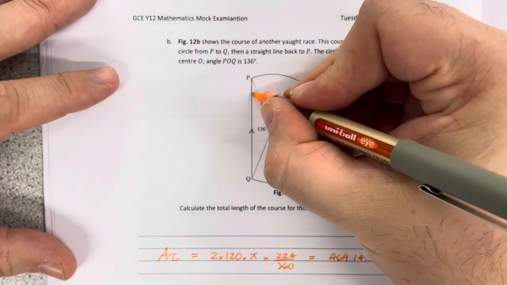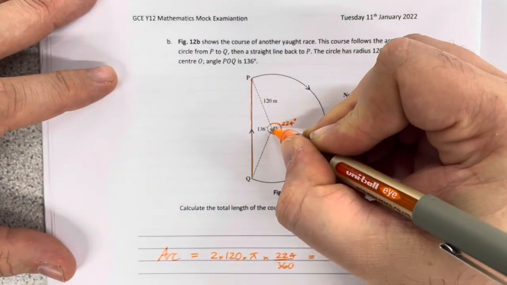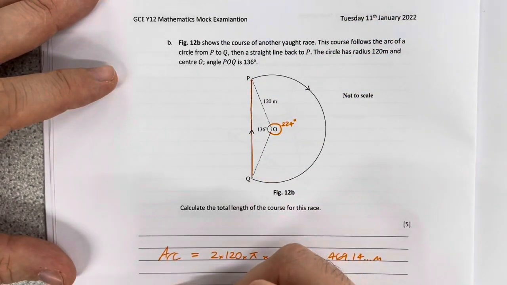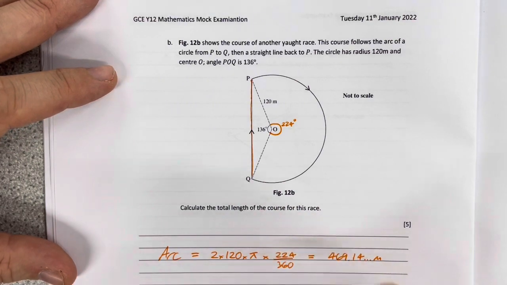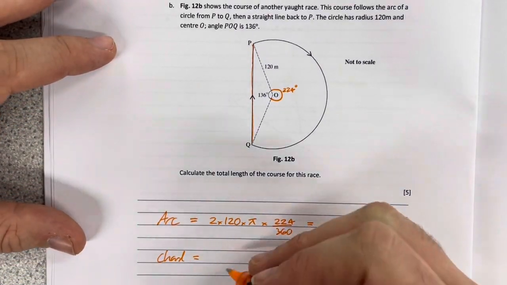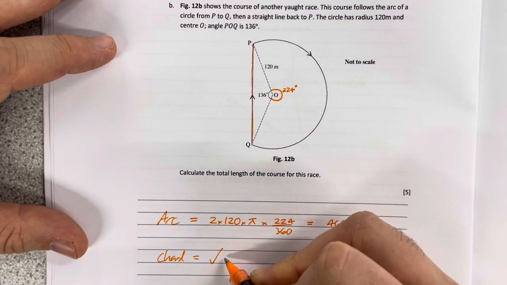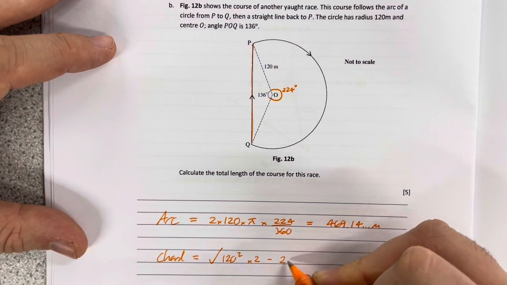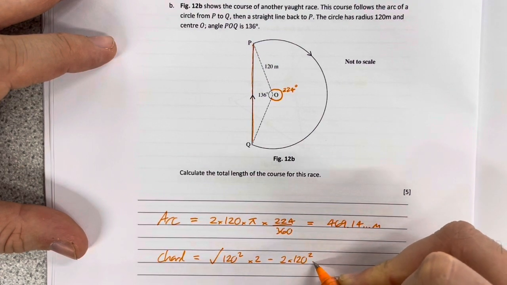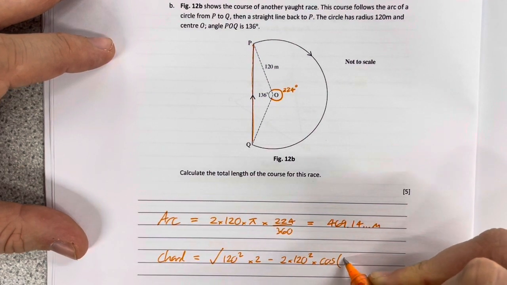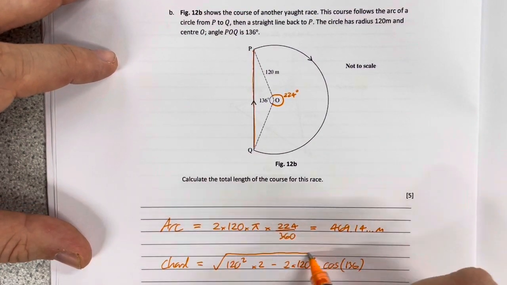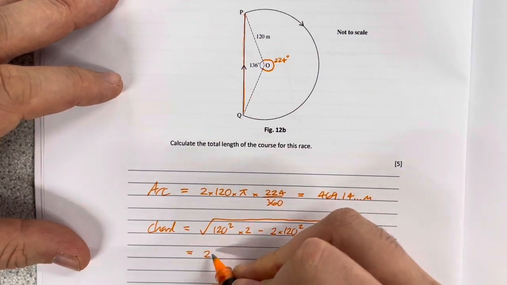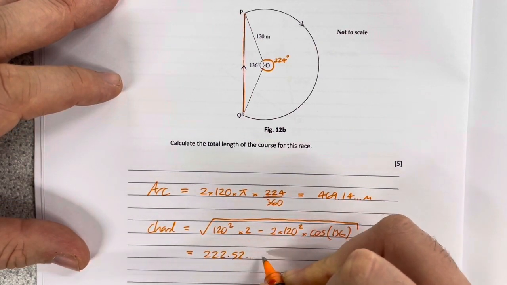And then we also need this chord length here. So what we can do is consider this triangle. It's an isosceles triangle, and we can use the cosine rule on it. So I'm going to say the chord is going to be equal to the square root of 120 squared plus 120 squared, so times 2, minus 2 times 120 times 120 times the cosine of 136. Okay, again, that's just an application of the cosine rule, and that gives me that chord is 222.52 blah blah blah meters.